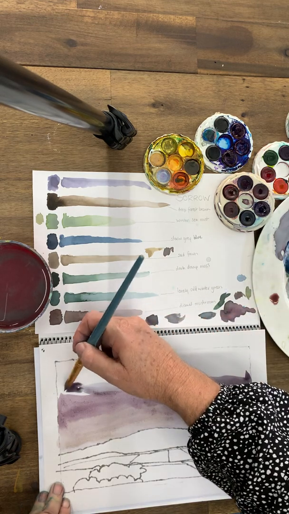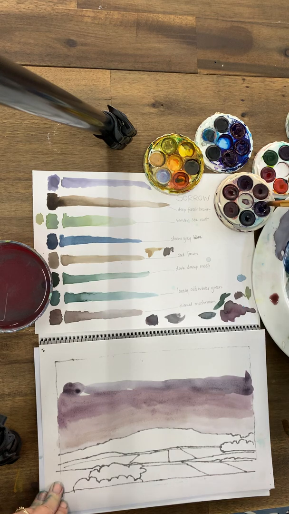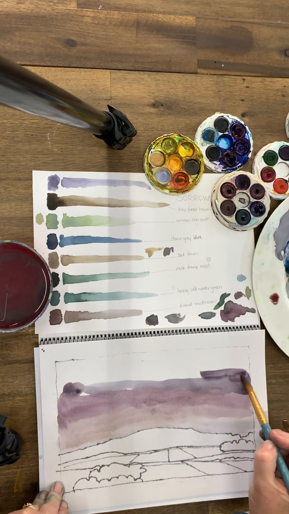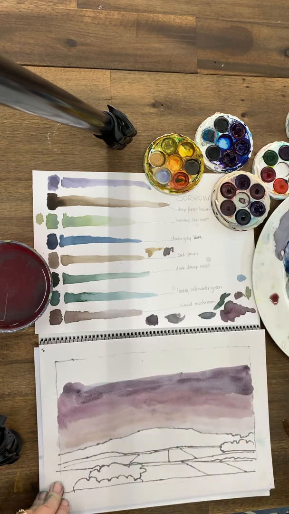So with that purpley colour that I had, I'm going to put a little bit more of that blue into it, into my fawn colour, and make it much darker. Obviously I want my sky to be dark up at the top.